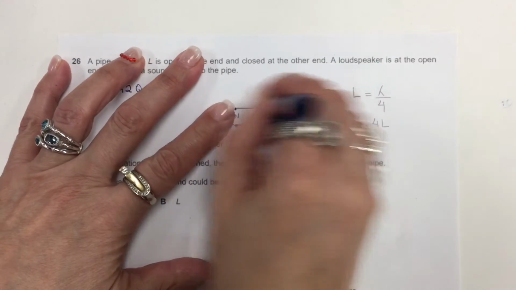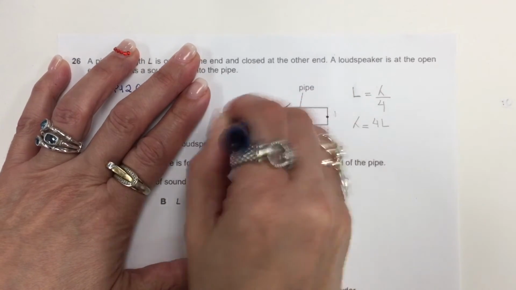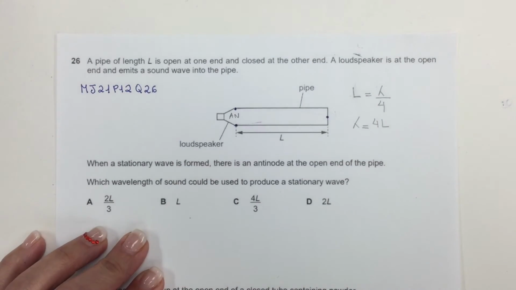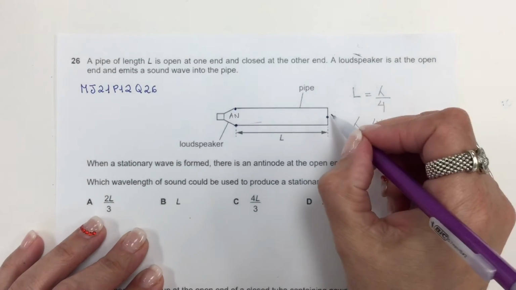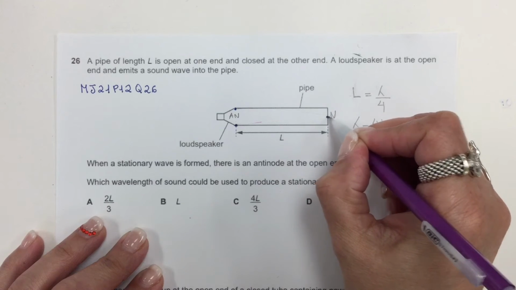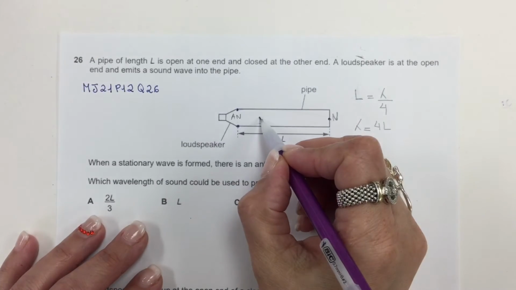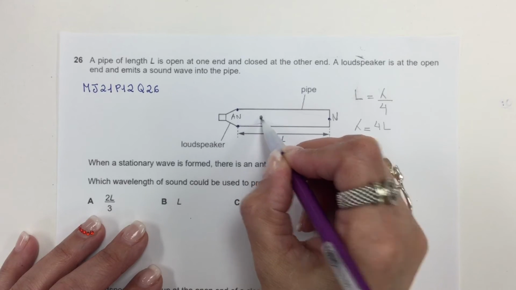Okay, so I'm going to erase this and fit here. The node also stays here, and this is the antinode, and I'm going to place another node right here.